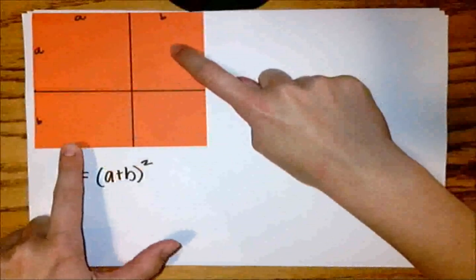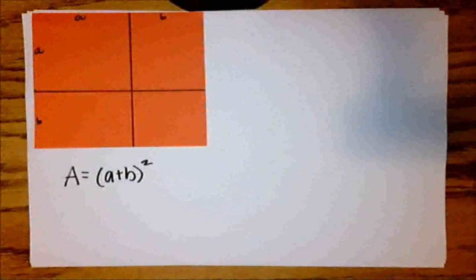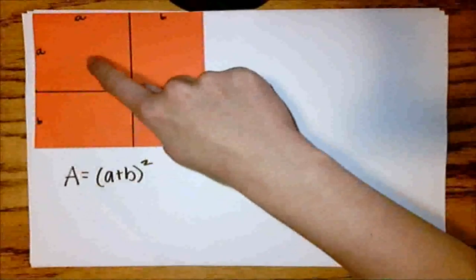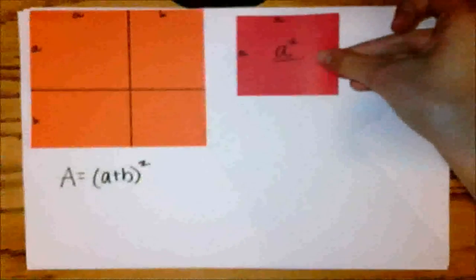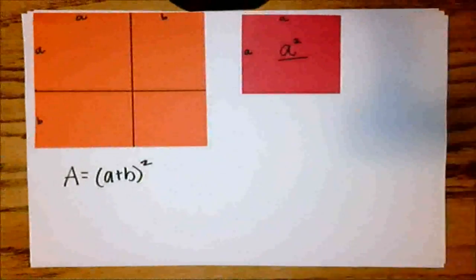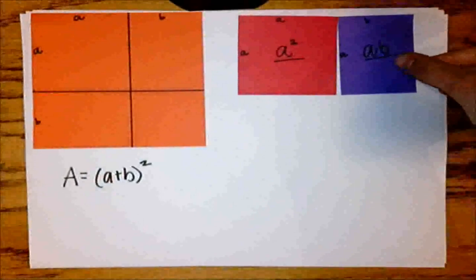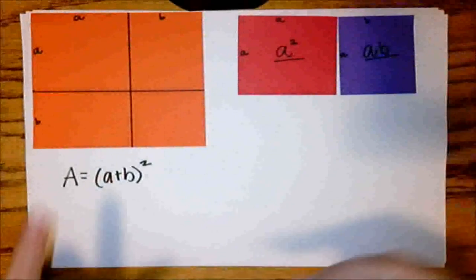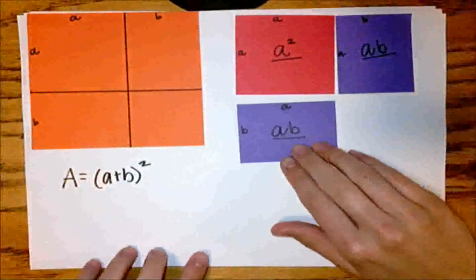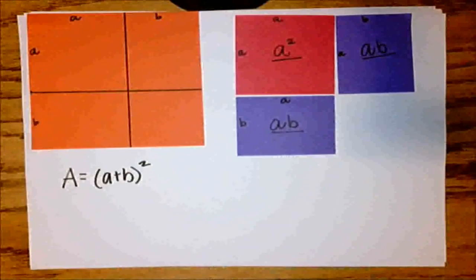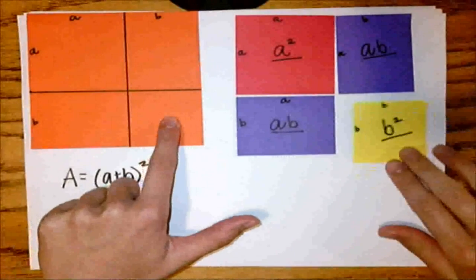So let's look at the area of each cutout. This one is a times a, which equals a squared. This one is a times b, which equals ab. Same for the other side. This one's ab, so the area is ab. And last, the little cutout is b times b, which equals b squared.